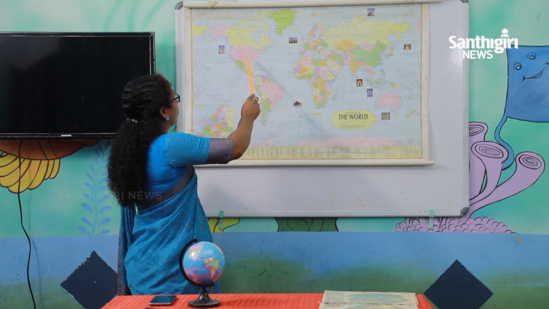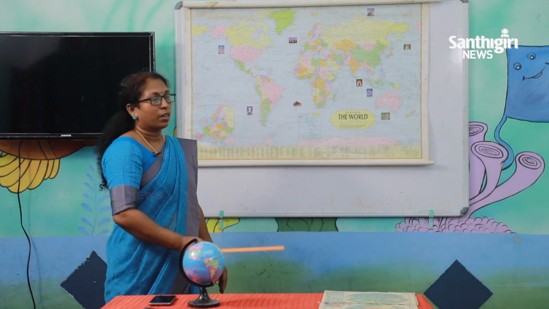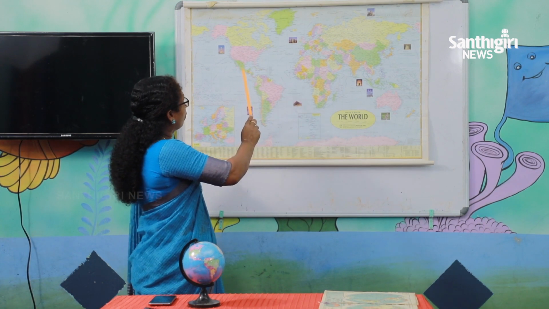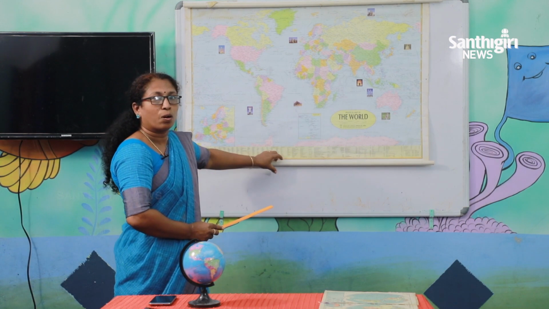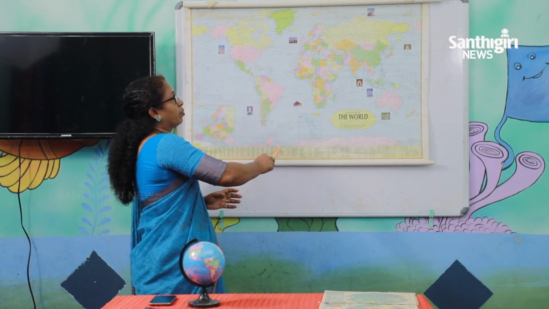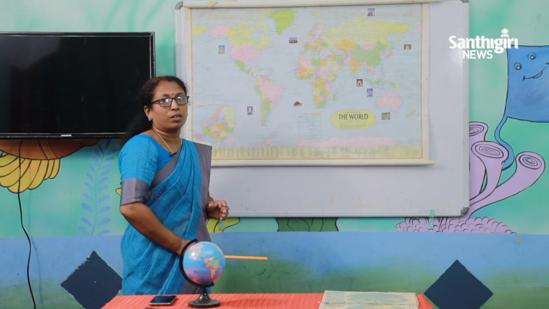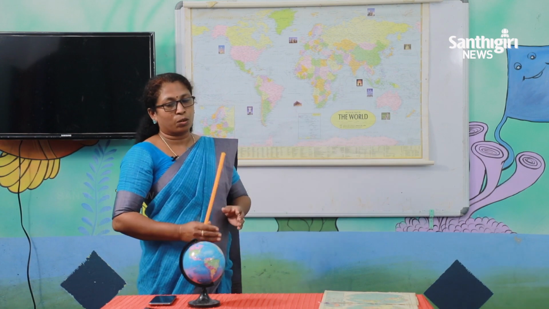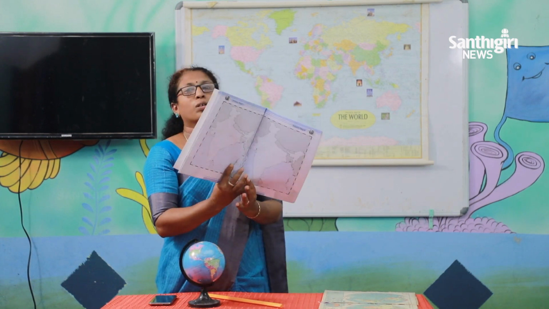And it is drawn on a flat paper, and also it is easy to handle. I can roll it or fold it, and this is a wall map because I hung it on the wall. Small maps are also there. Look, this is a small map.